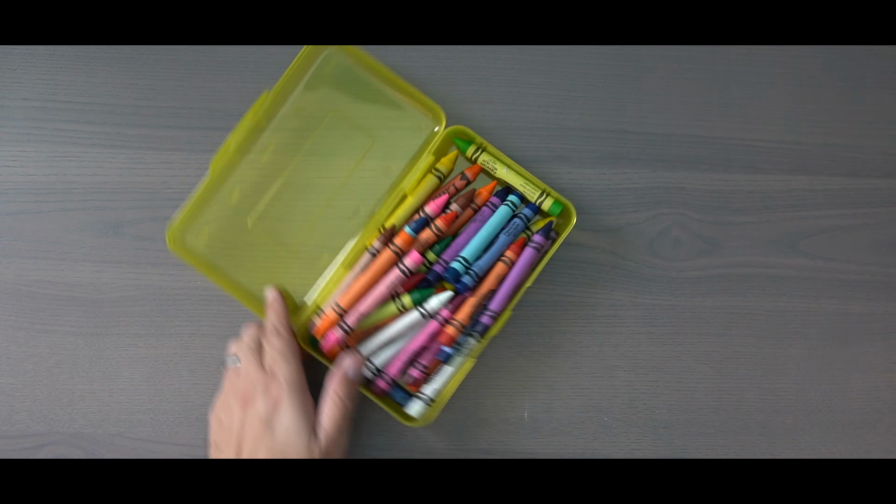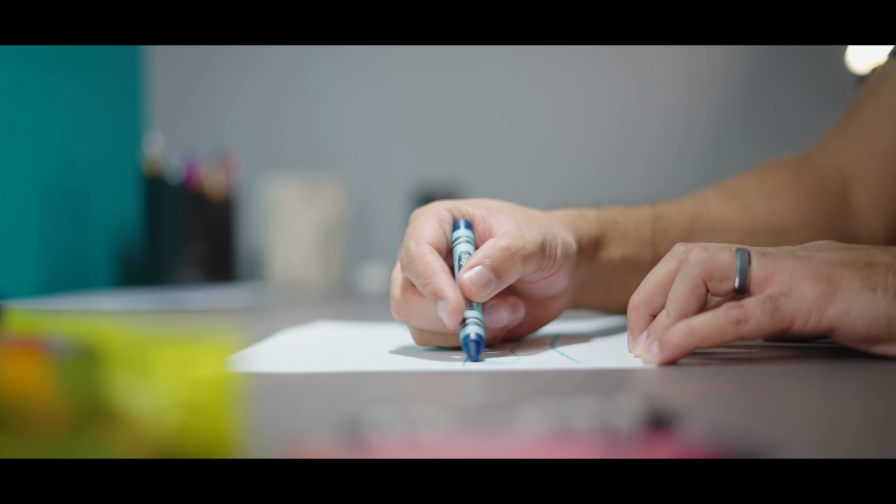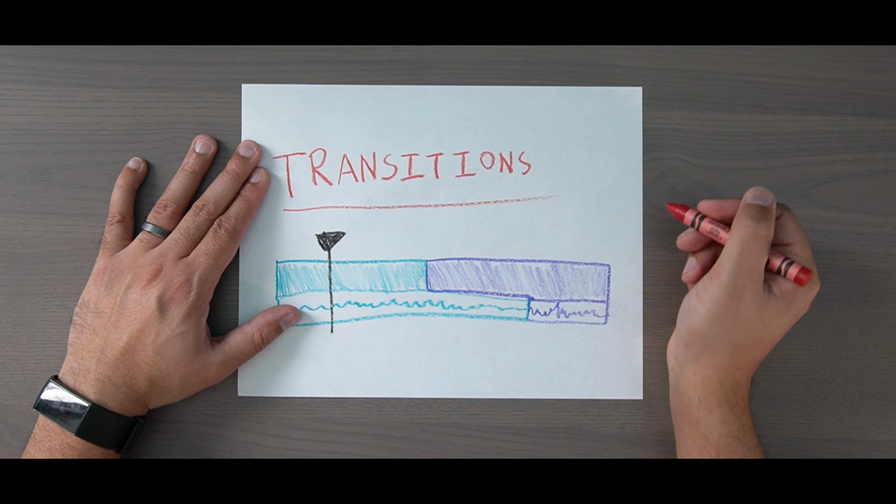Transitions. They're a part of every editor's visual storytelling toolkit. How and where you make edits to the footage will affect your viewer's experience with the video. Now let me say that again, but see if you can spot the difference.